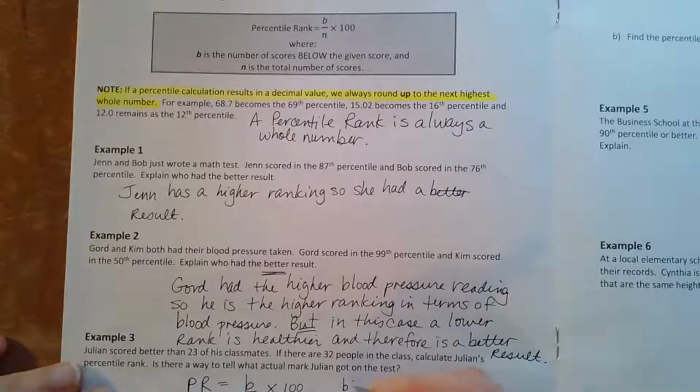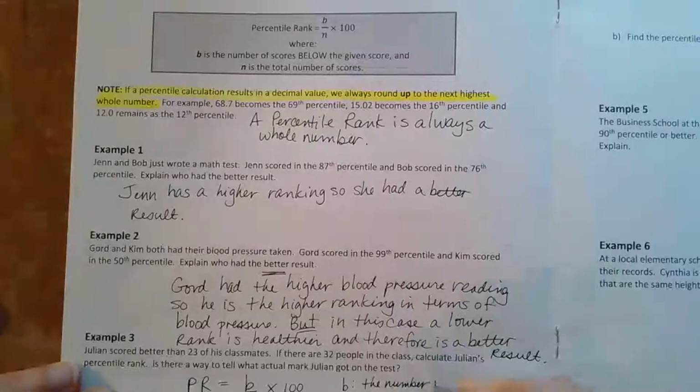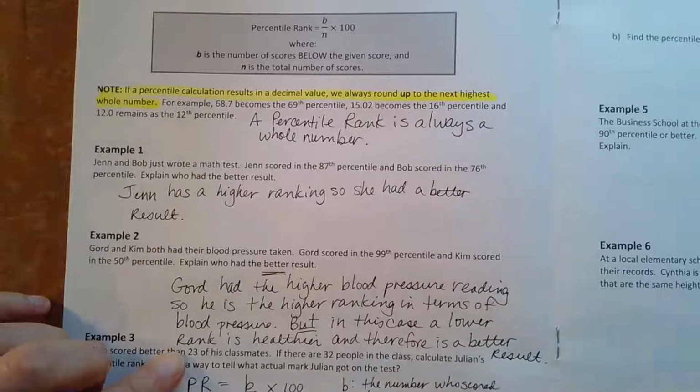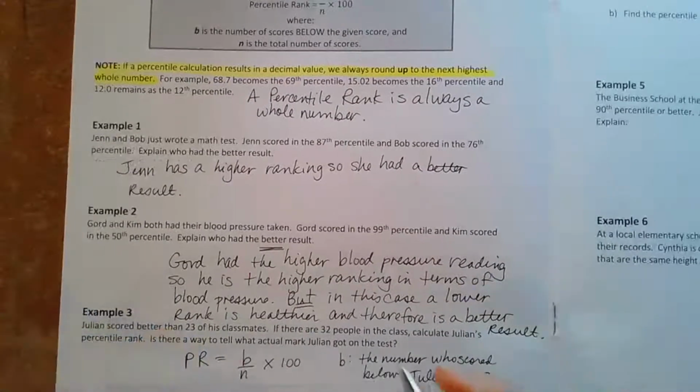B, the number who scored below Julian is, well, 23 scored below him, right? N is the total number of students, the total number of people.